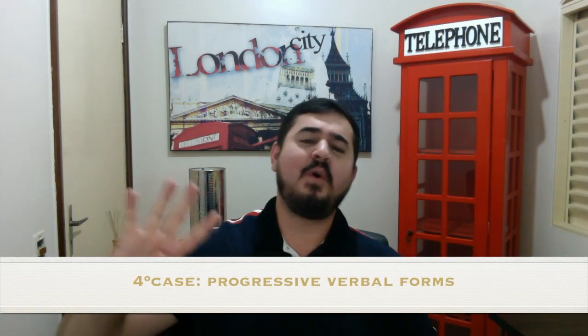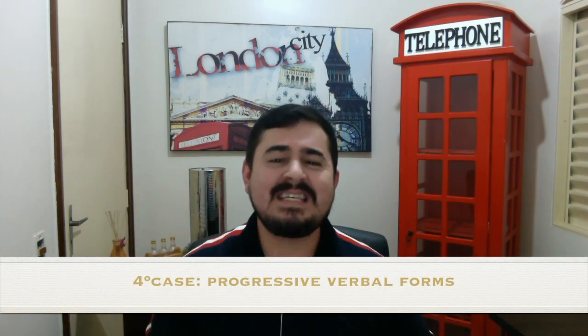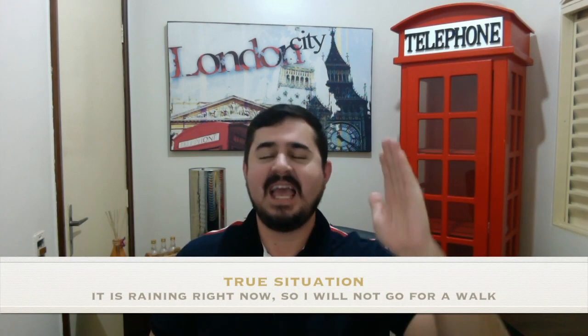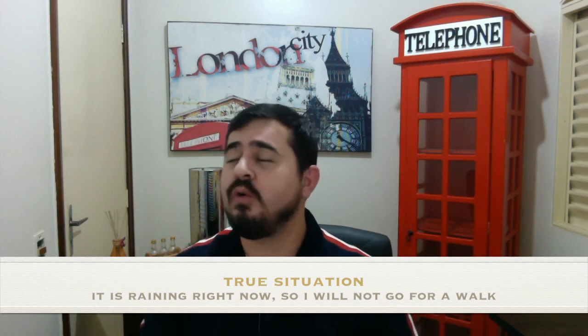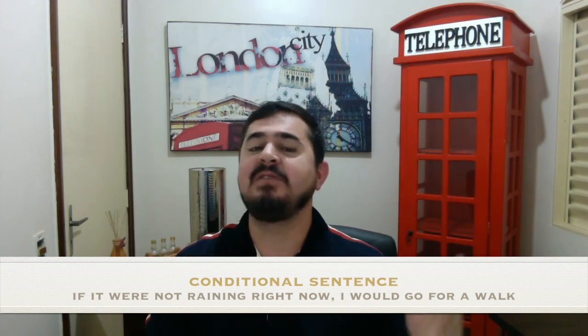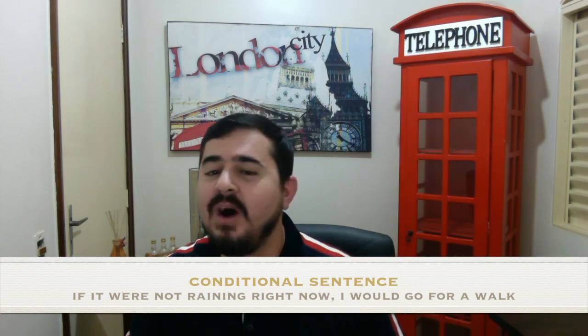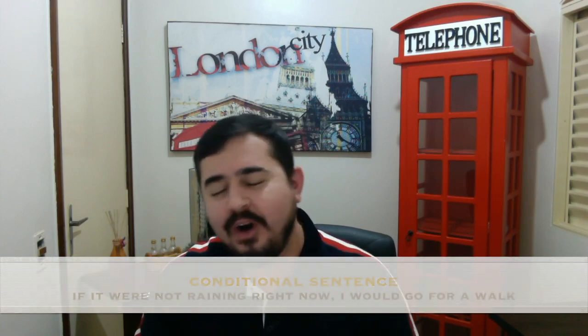Case number 4, using progressive verbal forms in conditional sentences. Even in conditional sentences, progressive verb forms are used in progressive situations. For example, let's see first the true situation. It's raining right now, so I will not go for a walk. Now, the conditional sentence: if it were not raining right now, I would go for a walk.